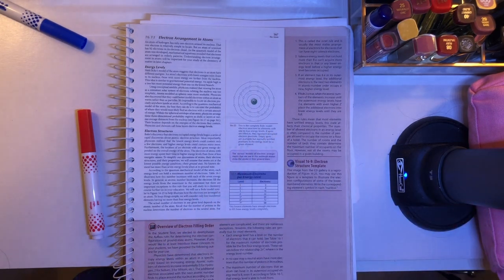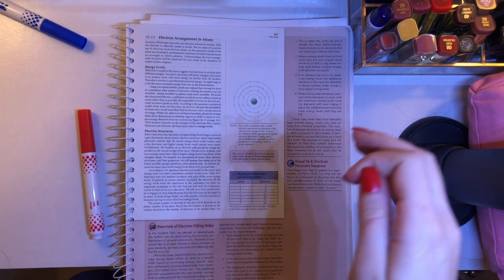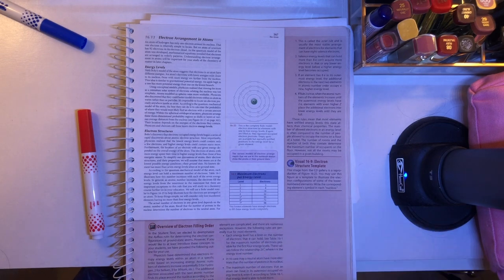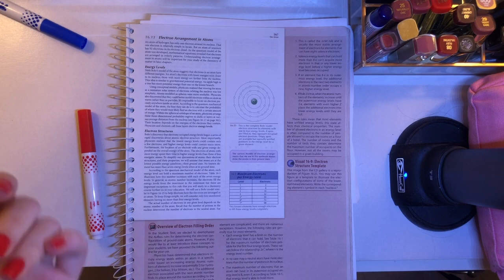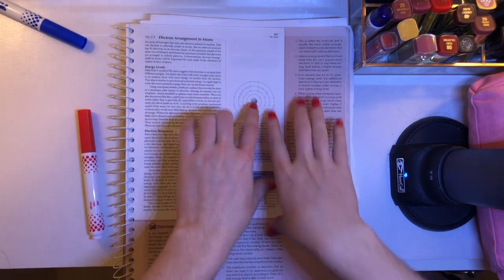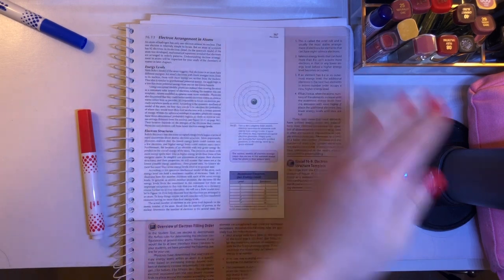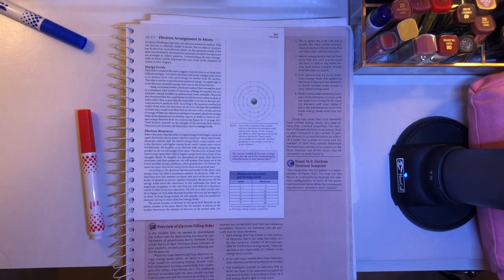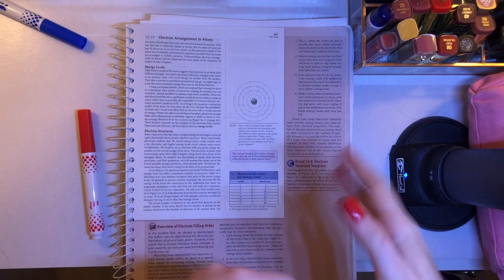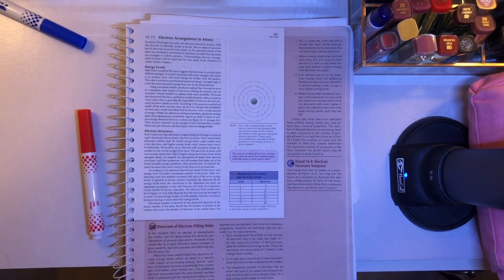He also said that each kind of atom has a unique arrangement of those electrons. So an atom of this element X has a unique electron structure as opposed to an atom of the element Y, for example. Every kind of atom has a different arrangement for its electrons.